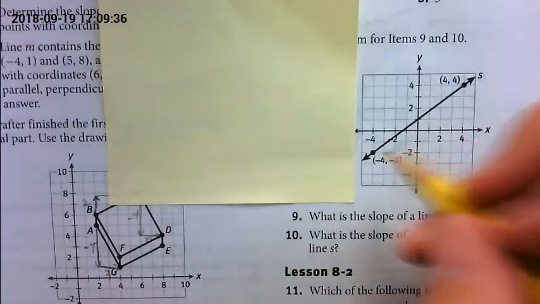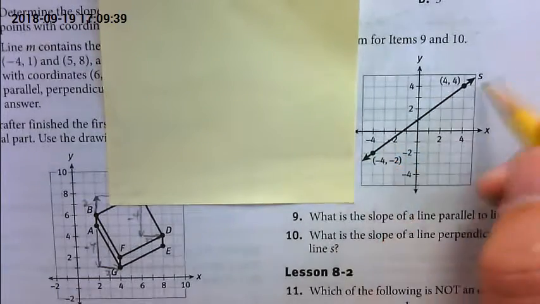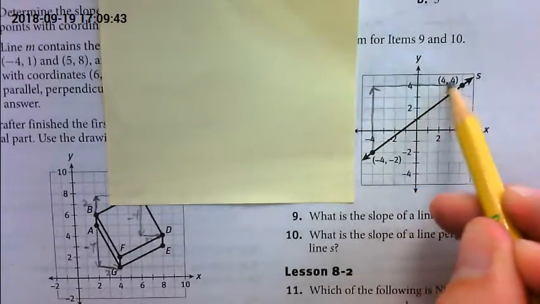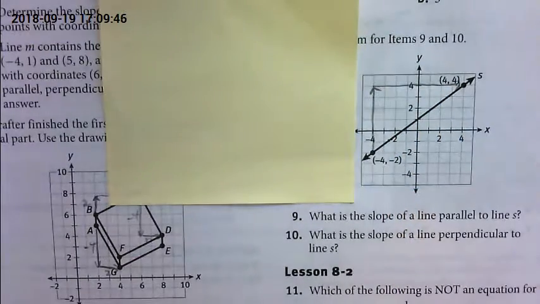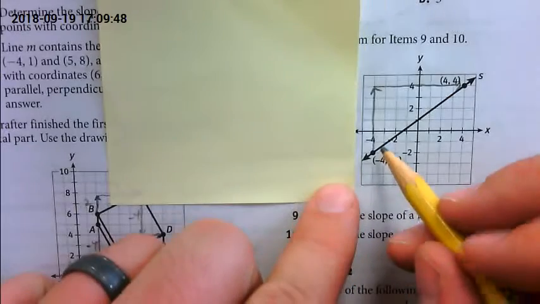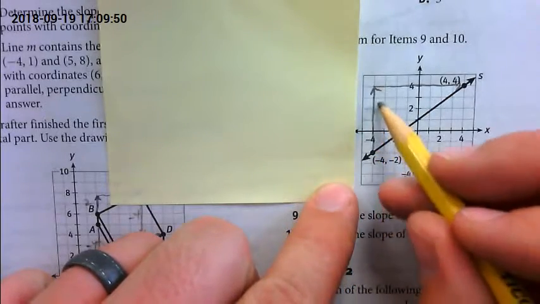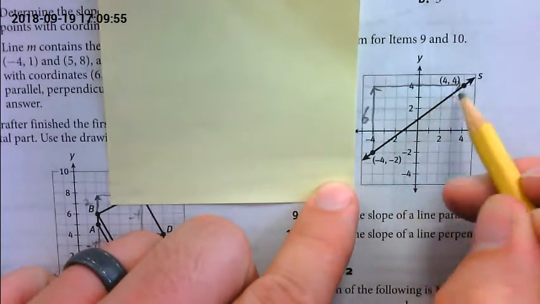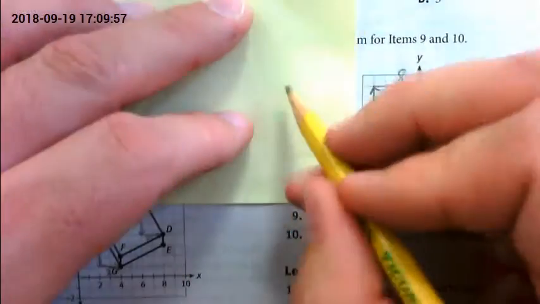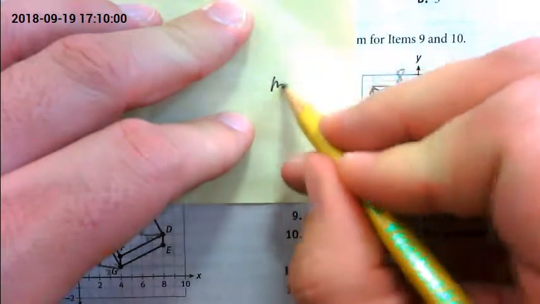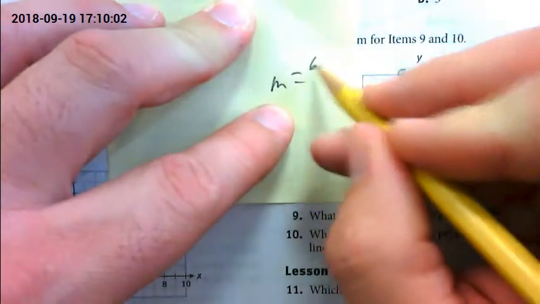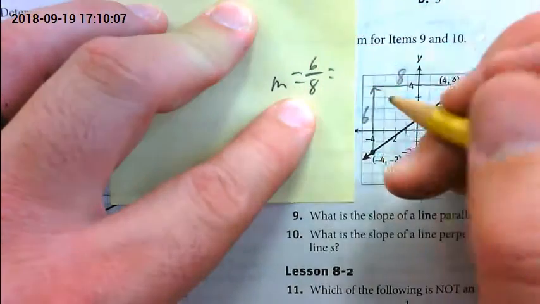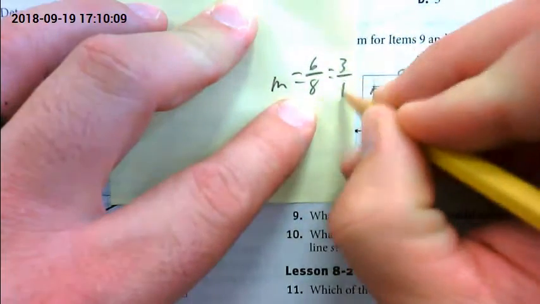So this is line S. Now, they gave us this point and that point, so we could go all the way from that point to that point. Or if you found other points that you can tell it intersects with, you could use those as well. But using these, 1, 2, 3, 4, 5, 6, this goes up 6 units and over 8 units. So for line S, the slope is up 6 over 8, or if we reduce it, those are both divisible by 2, so we could say 3 over 4.